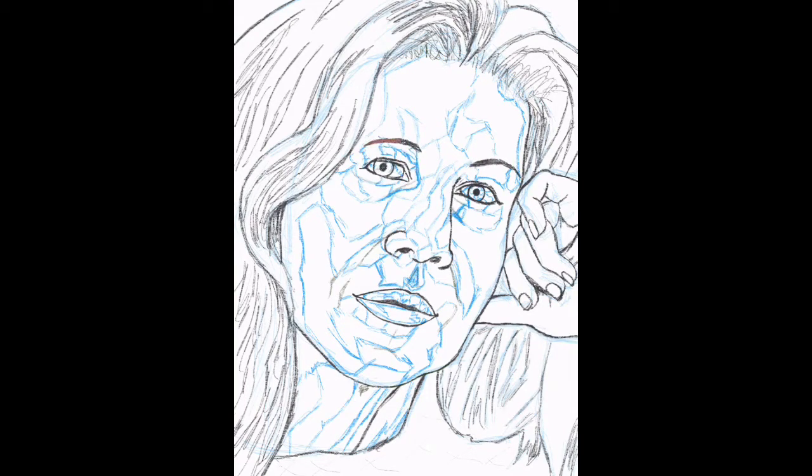I always start by blocking in the eyes. I do this because the eyes act as a guide to make sure I capture the likeness of the subject. From there, I follow the guide and paint in the shapes to create dimension.